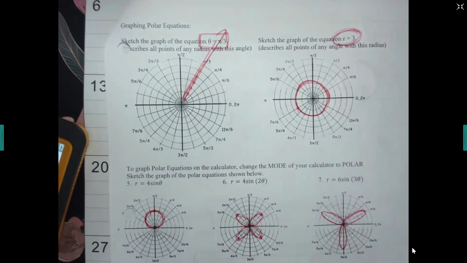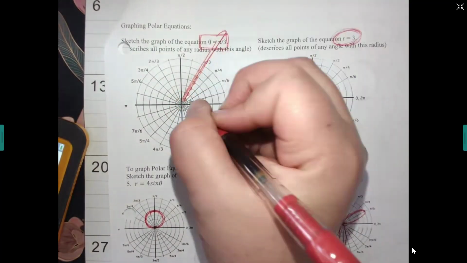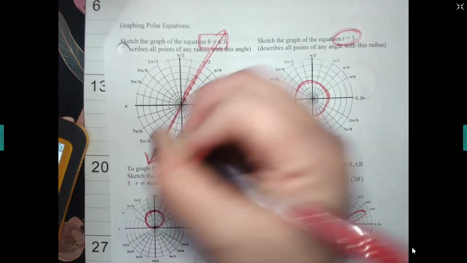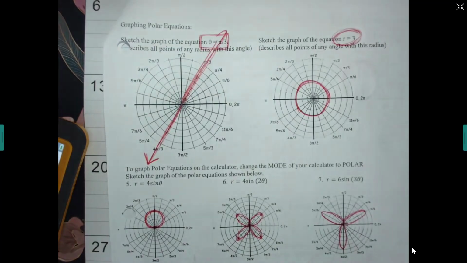Now, if I want every possible radius, that also includes any negative radius lengths, which means not only am I going to draw my line towards pi thirds, but I'm also going to stretch it through all of the negative pi thirds. So if you get a theta equals, and then no extra stuff, just a specific angle, you're going to draw a straight line through that angle.